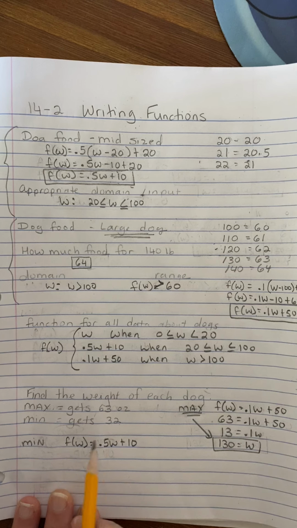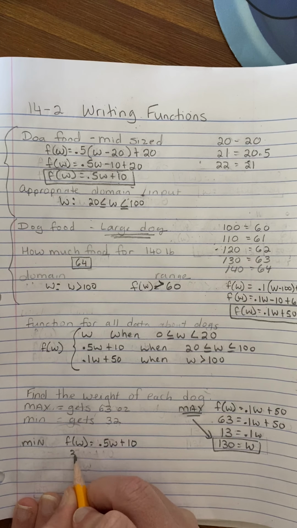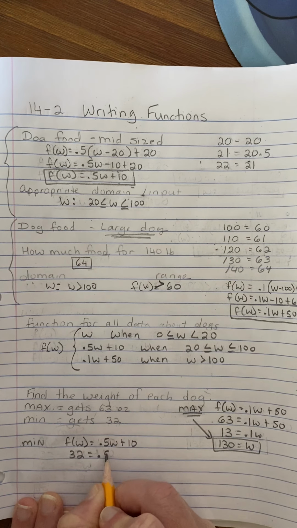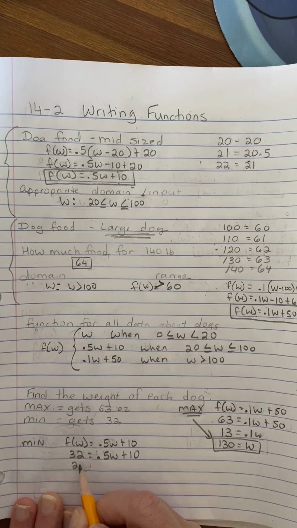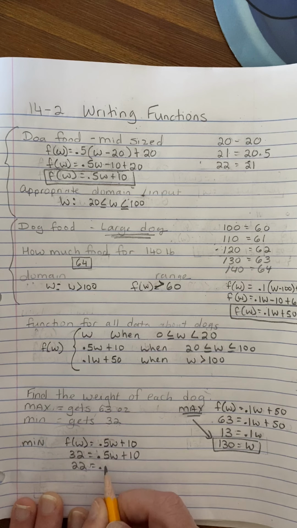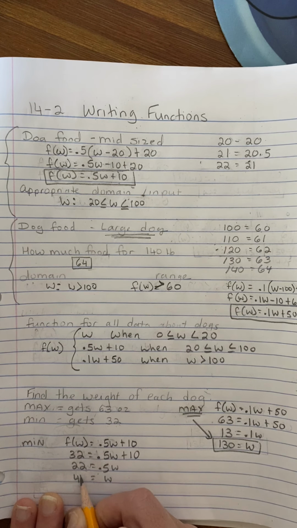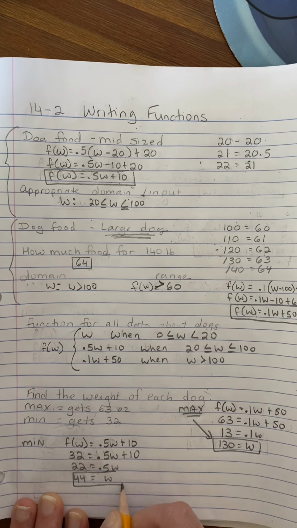All right, once again, 32 ounces, that's how much food the dog got. And now we're just going to solve this. I subtract 10 from both sides, divide by 0.5, and Min must weigh 44 pounds.